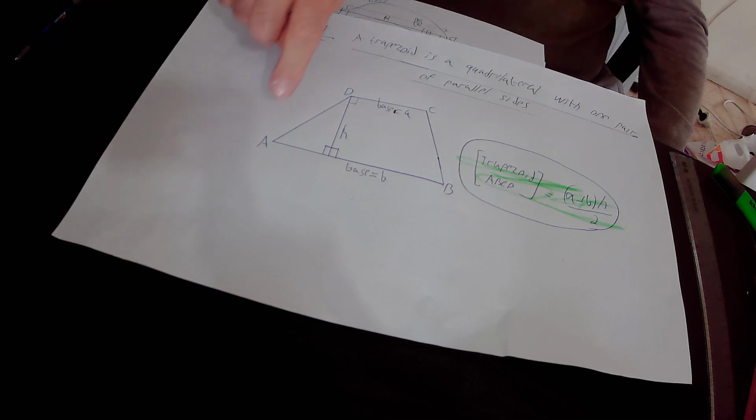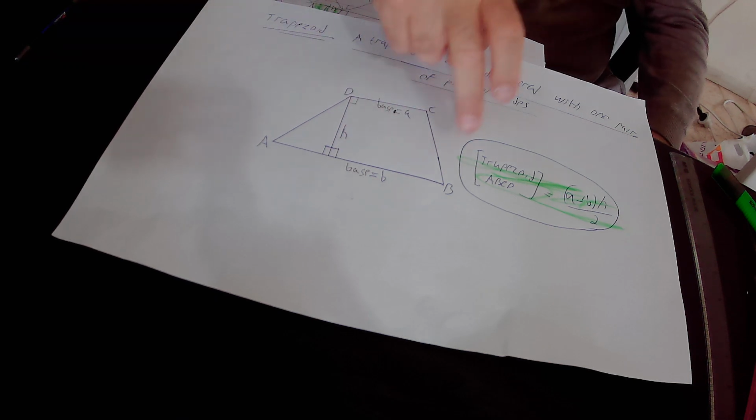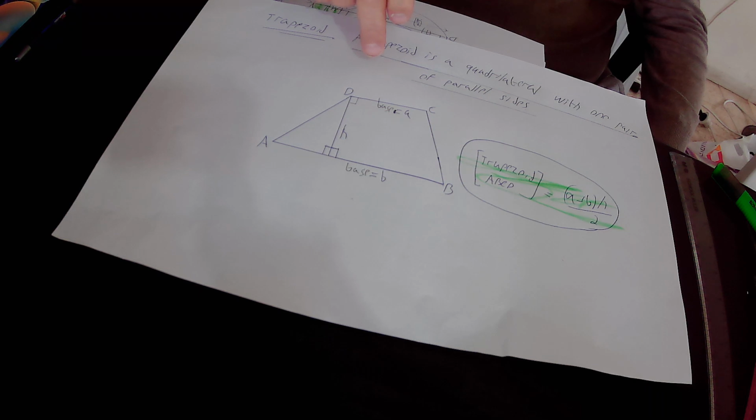Here we have trapezoid ABCD, and you can see that it is a quadrilateral, and because side DC is parallel to side AB, this quadrilateral is defined as a trapezoid.